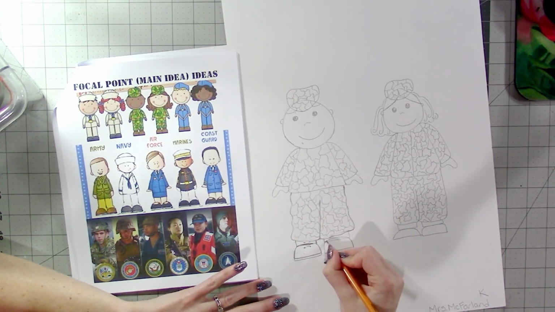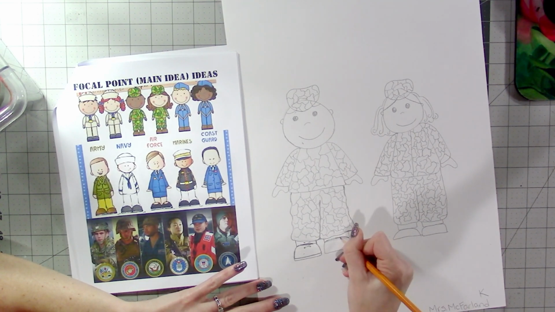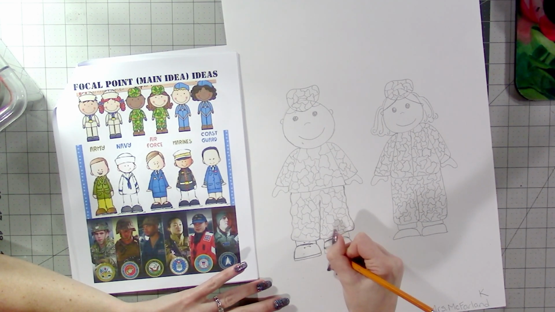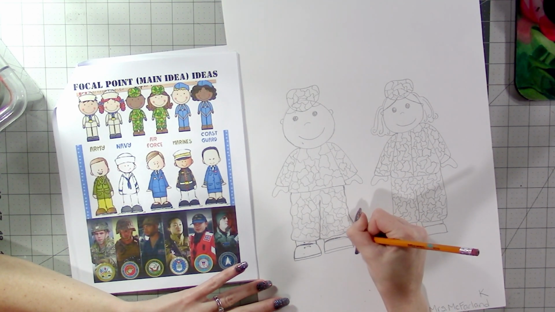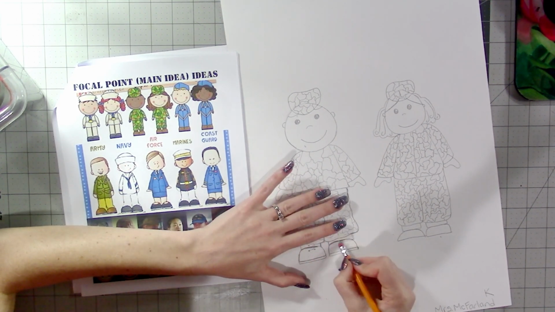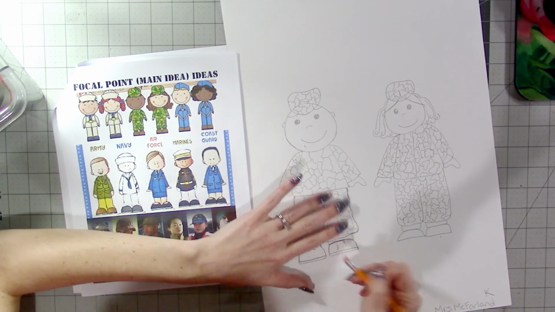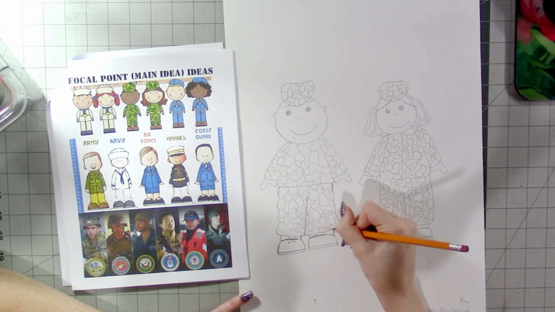And I can make them match a little bit better. And this is a good time to use our eraser too, to just make things a little bit more clean.